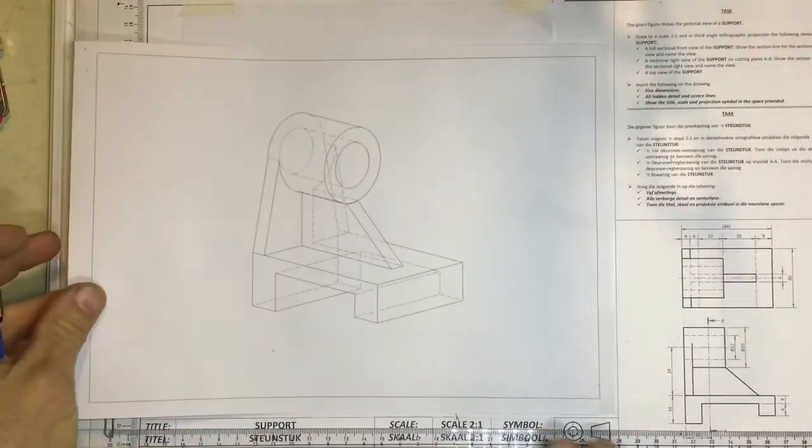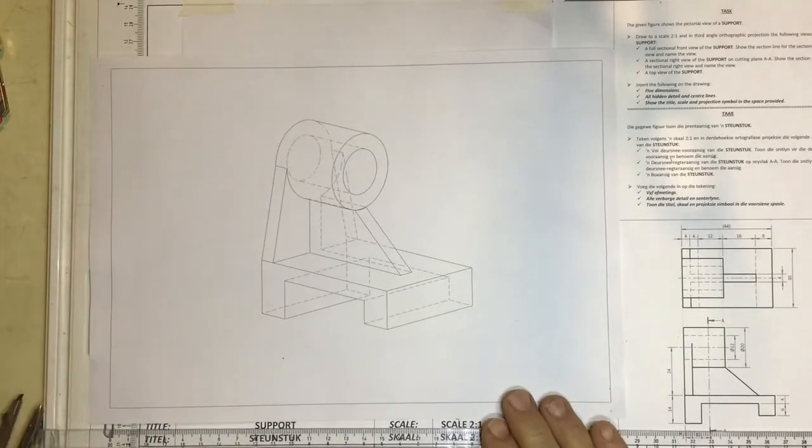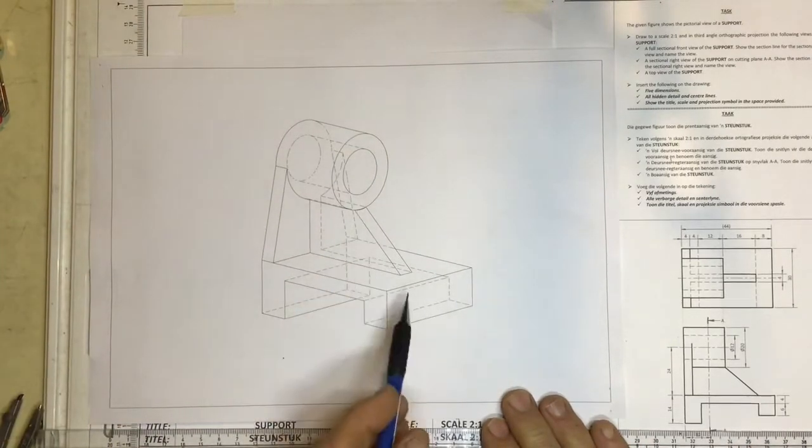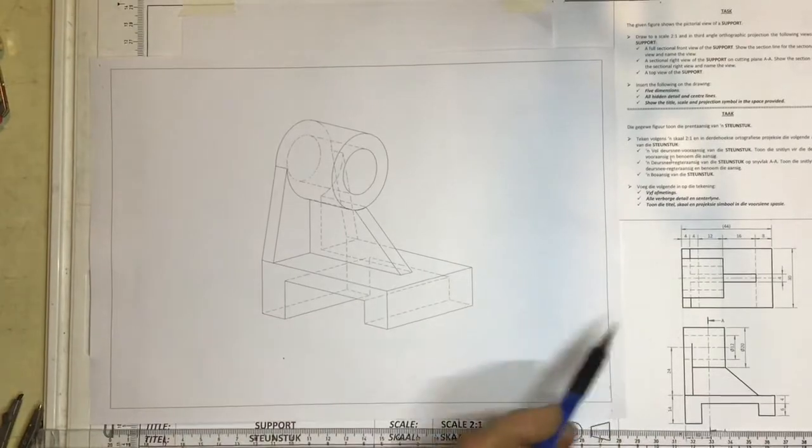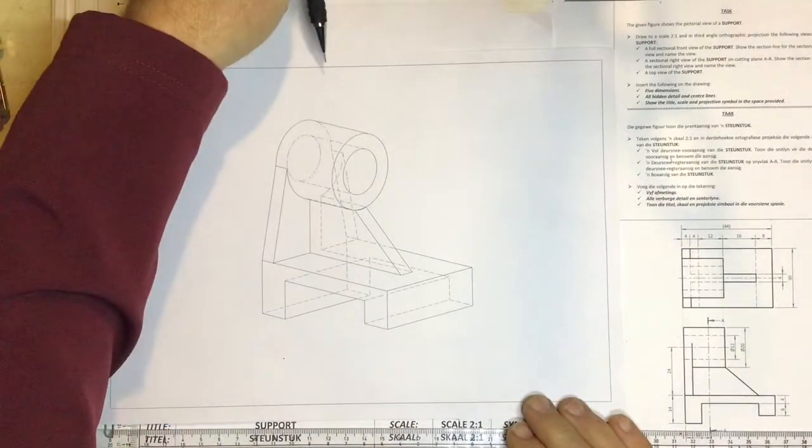Okay, so I've drawn out a pictorial view of the object just to show you what it looks like. There we go. There's the right view, there's the front view, and there's the top view.